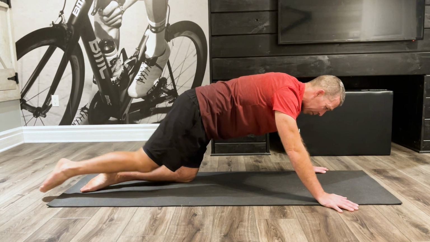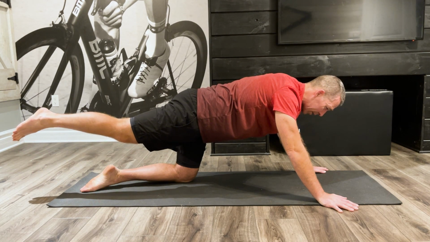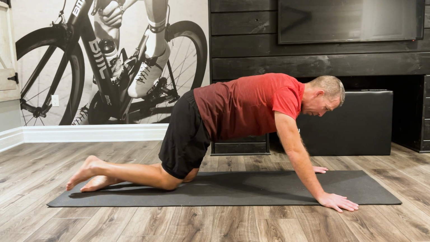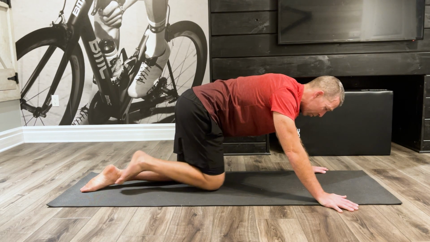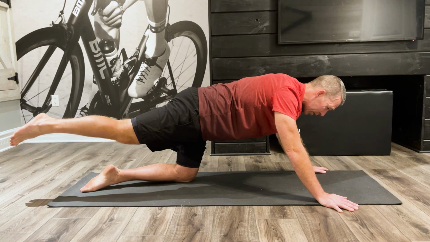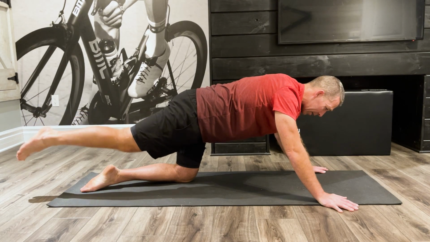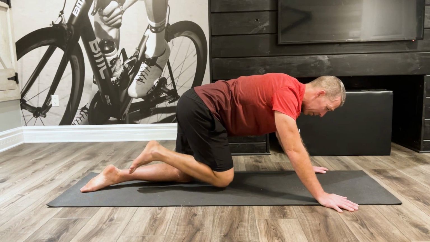So again, just back and forth, being very slow and deliberate, really trying to feel those muscles work. Visualize that hip moving into flexion and extension in the socket. 10 slow, deliberate repetitions.